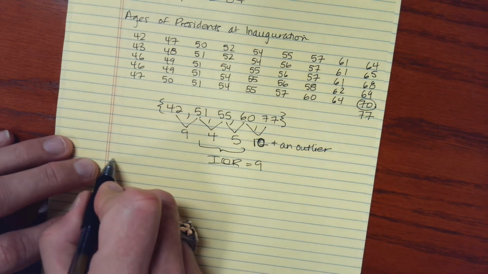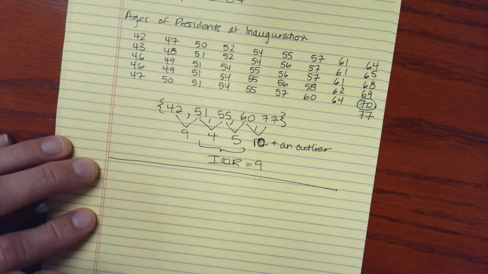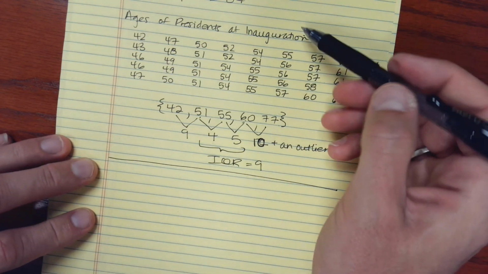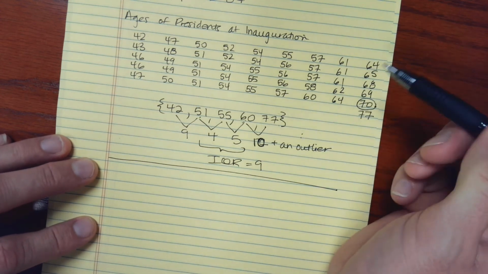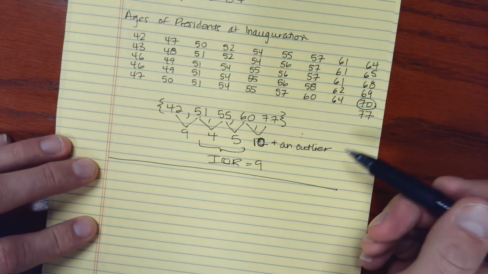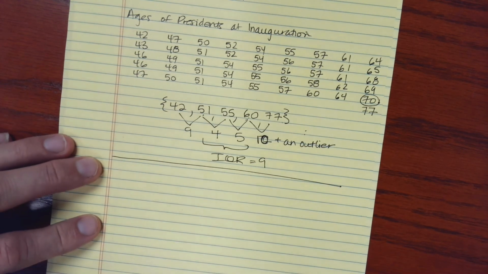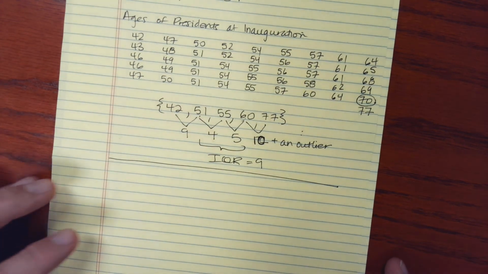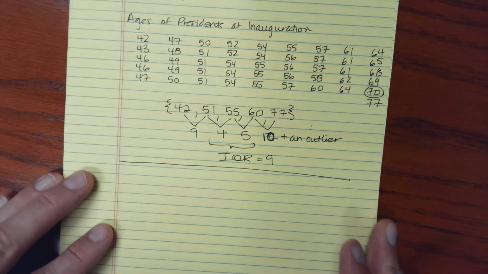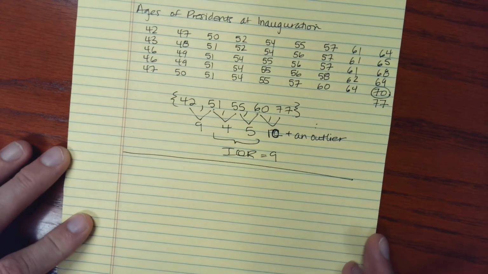All right, so let's stop for now, and I'll have another video which shows a side-by-side box plot with another data set, or 2 data sets, and we'll see what conclusions we can draw when we can compare 2 five-number summaries or 2 box plots.